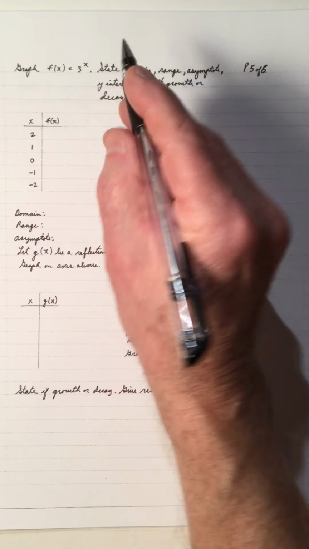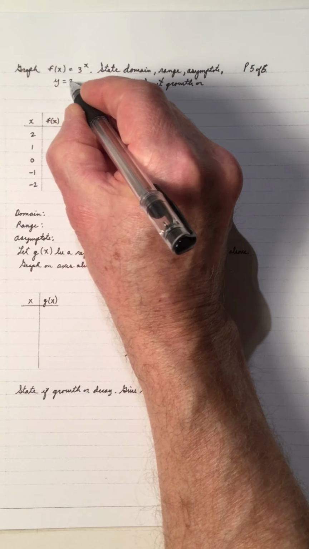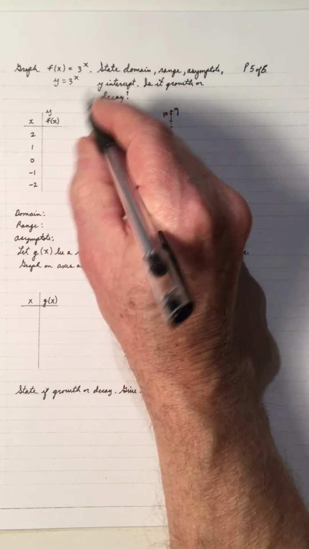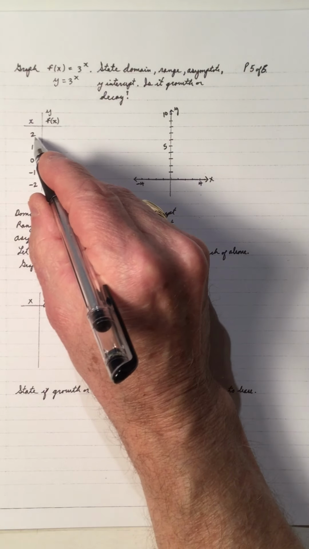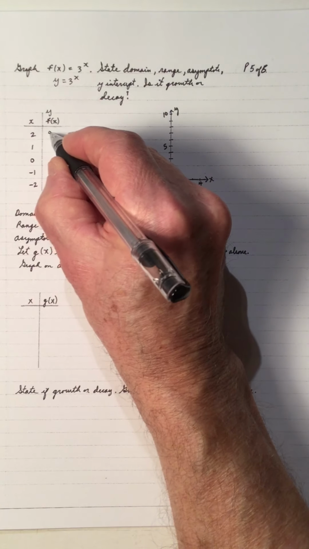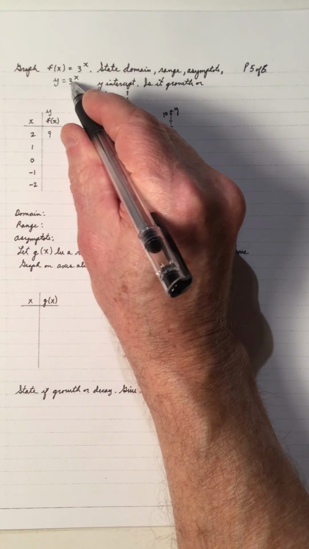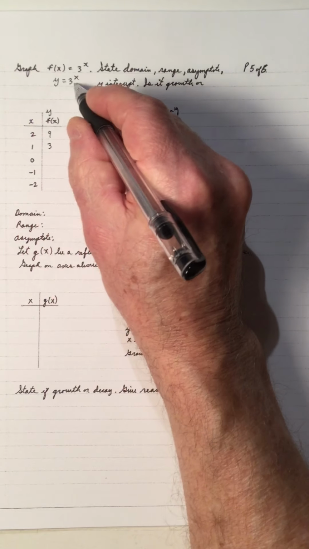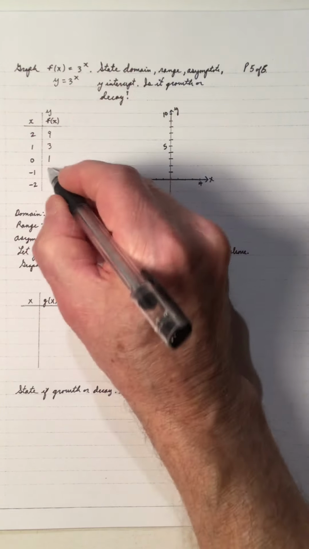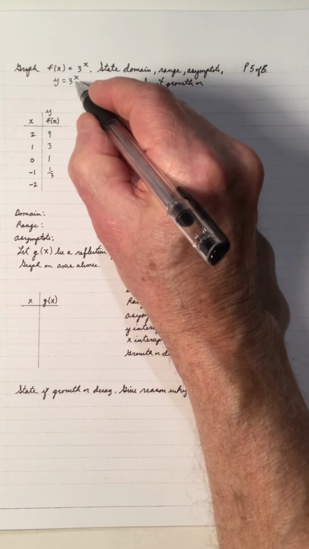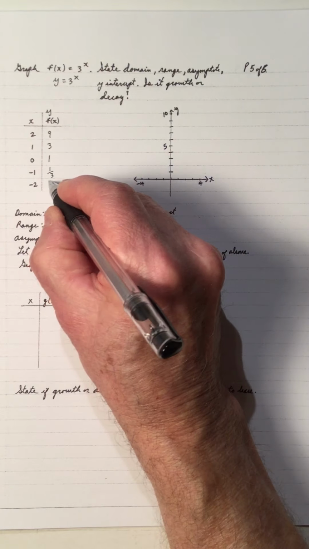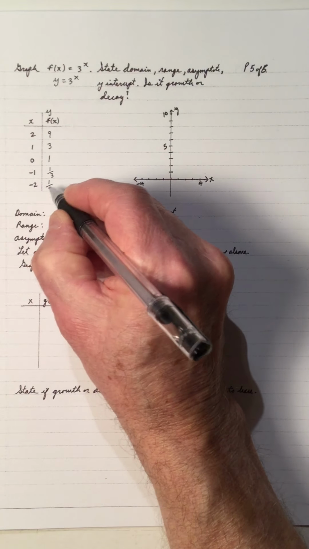So let's look at f of x. The f of x is the same as y. So I could have f of x or I could have y. If I look at 2, f of 2, put 2 in, 3 squared is 9. Put a 1 in, 3 to the 1 is 3. Put a 0 in, 3 to the 0 is 1. Put a negative 1 in, 3 to the negative 1 is 1/3. Put a negative 2 in, 3 to the negative 2 is 1/3 squared, which is 1/9.